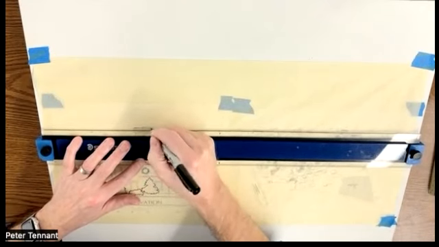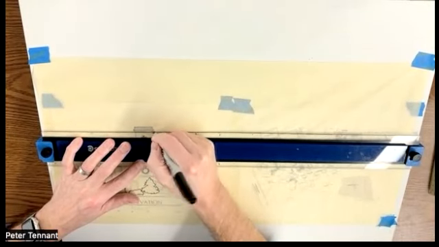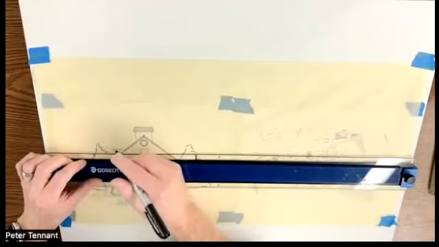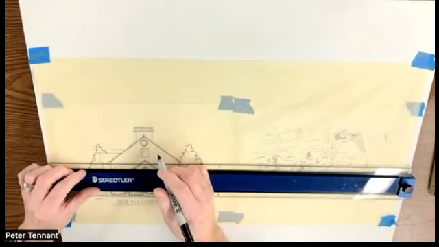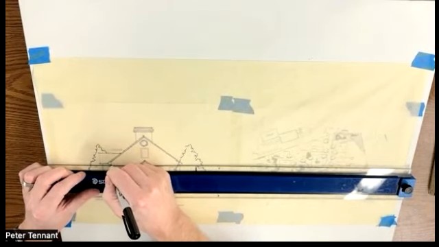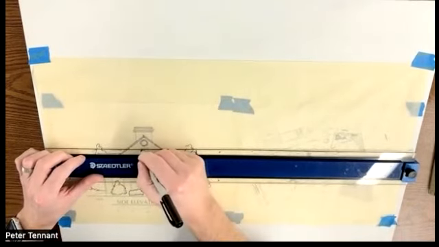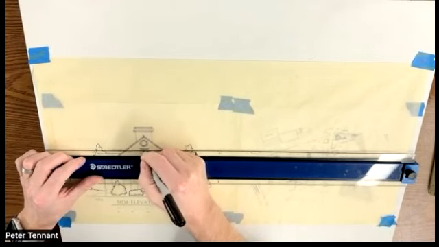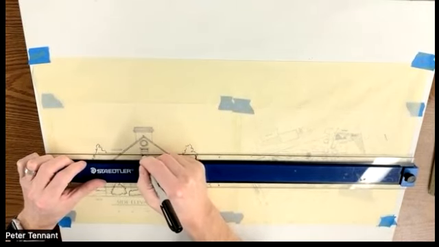Again, make sure they overlap, so shoot them right out beyond the edges. And I'm just tracing now. When I do my windows, on the inside of the window, I tend to put double lines around it. And you'll see what I mean.